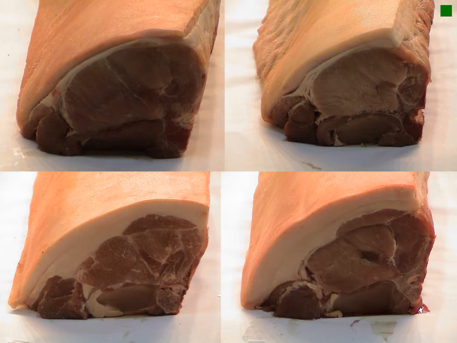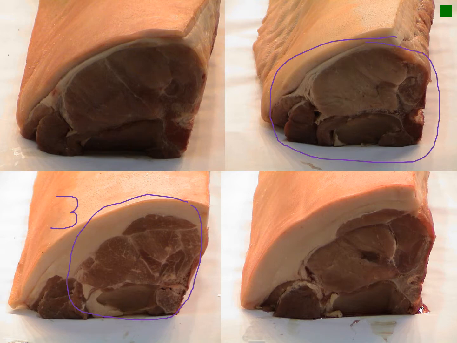And this is the rear of those loins. We talked about number 3 being the highest quality. It's definitely got great color, it's got good marbling, definitely the highest quality. The one that we called pale and soft in the front is still pale and soft in the back, but it's not extensive. And then the other 2 are just kind of average. They could be better, but they could obviously be certainly worse.